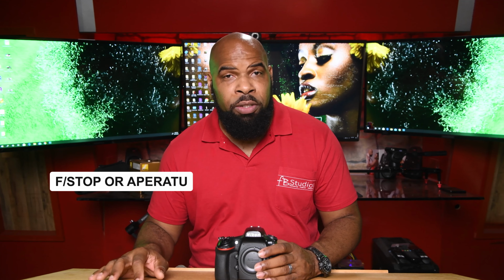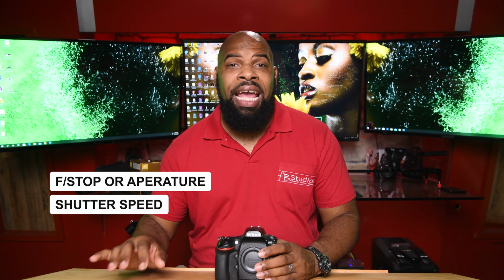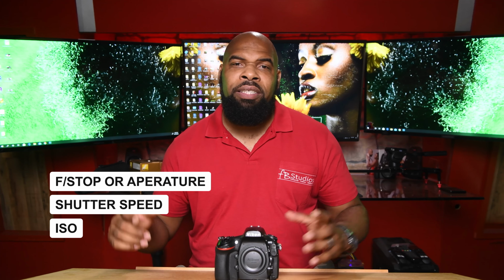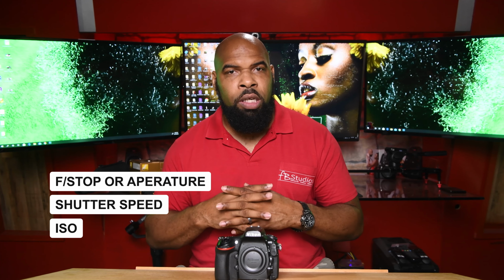So, there are 3 main settings on your camera that control the look, vibe, and feel of your photo more than others. That is your f-stop or aperture, your shutter speed, and your ISO. These 3 things really control the look of your photo. So now you ask, what look are you going for?